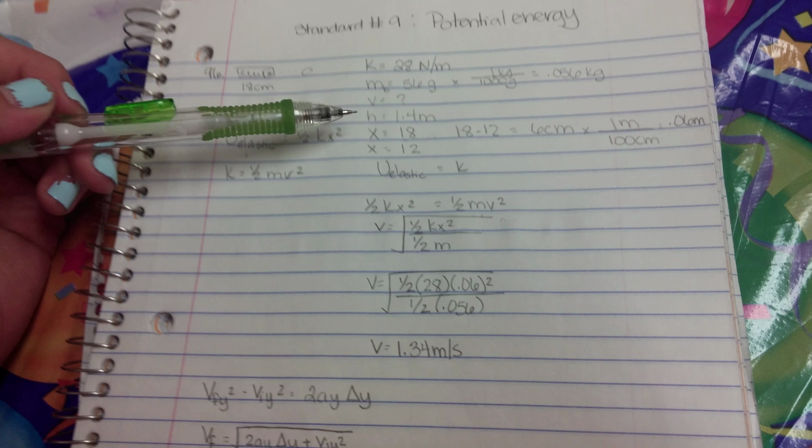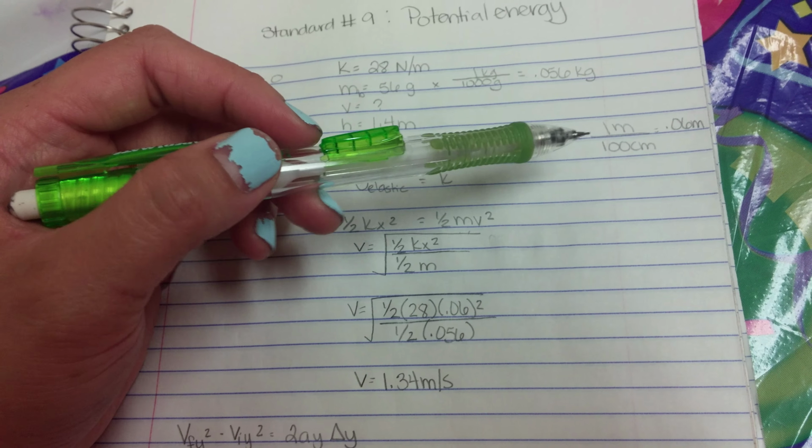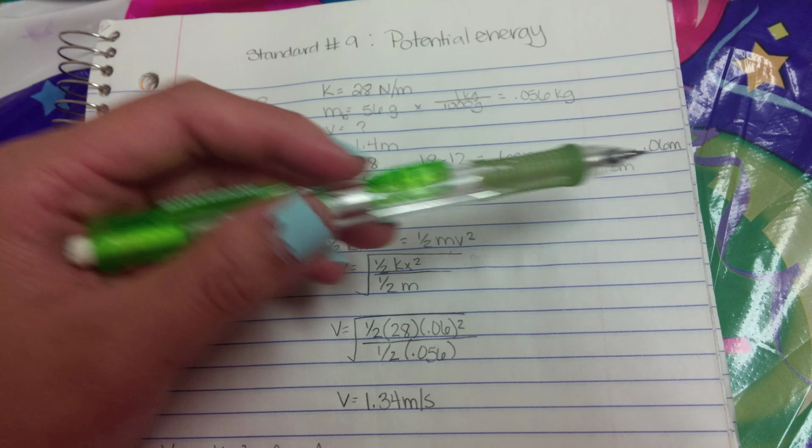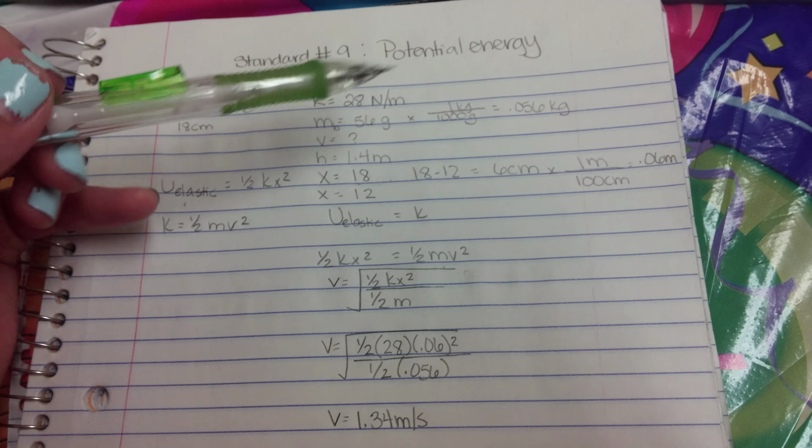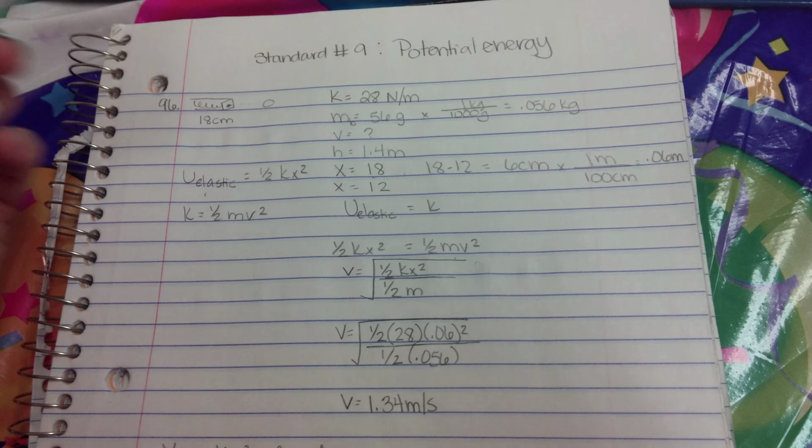Since it started with 18, but then it shot at 12, I took the difference of 18 and 12, which gave me 6 centimeters. We like to use meters, so we convert it into meters. So I got 0.06 meters. And for grams, we would like to use kilograms, so we convert it into kilograms.